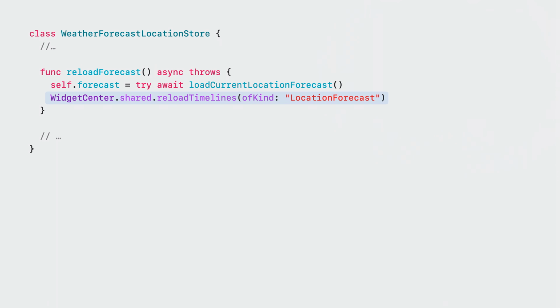You can do that by calling the reload timeline function in your app whenever you're updating data that is displayed by your widget. This will repeat the process I've just described, regenerate new entries, and archive new copies of the view on disk. There are three important takeaways with this architecture.